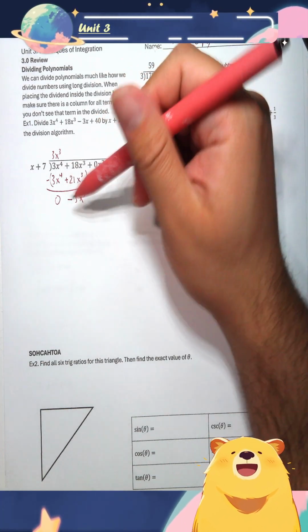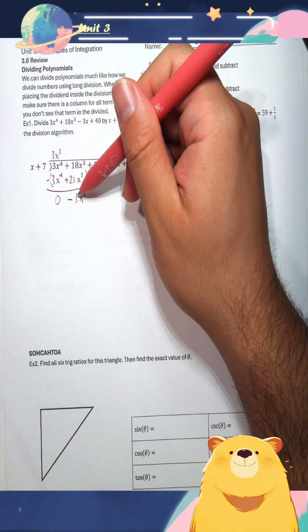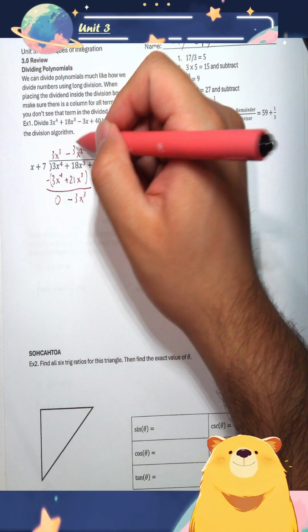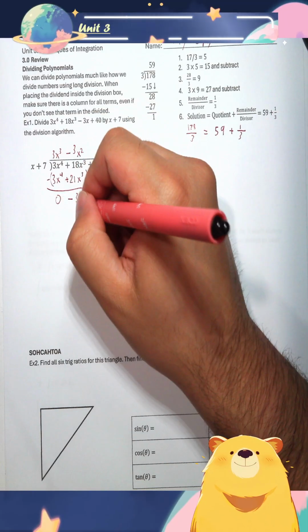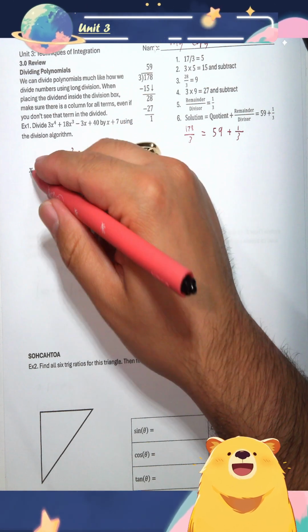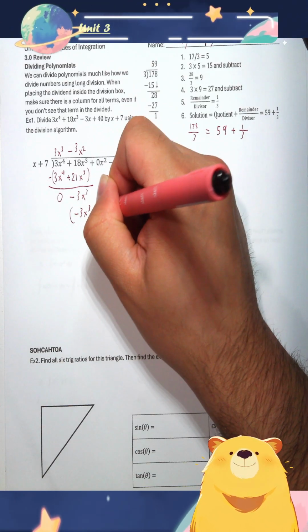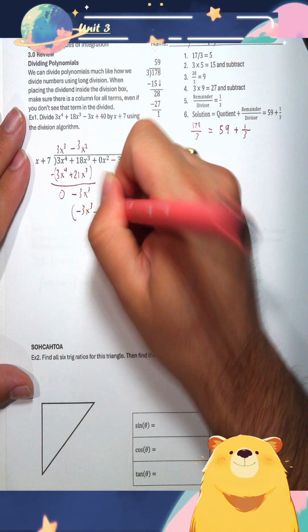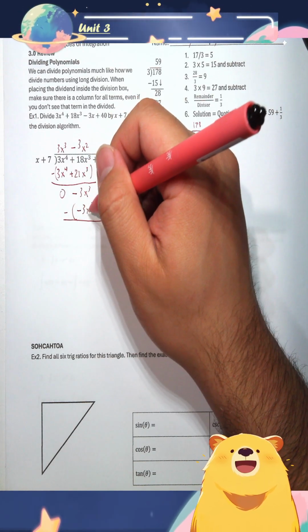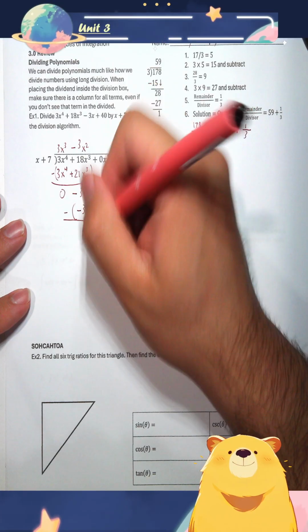From here, you ask yourself, how many times does x go into negative 3x^3? Well, negative 3x^2. x times negative 3x^2 will equal negative 3x^3. Remember, what you do to this guy, we have to do to the other guy. So minus 21x^2. Now remember, you're subtracting these, so we subtract a negative 3x^3, and we get a 0.